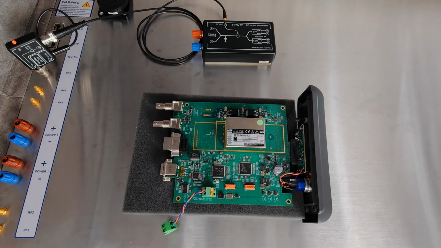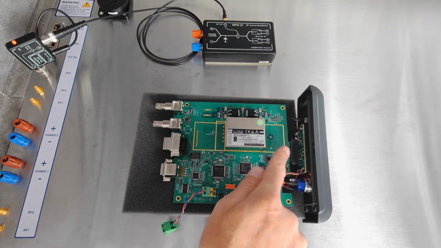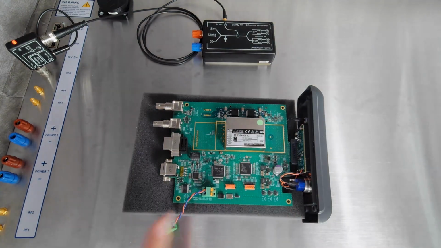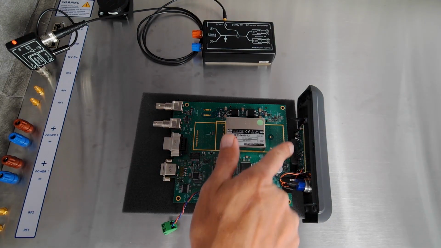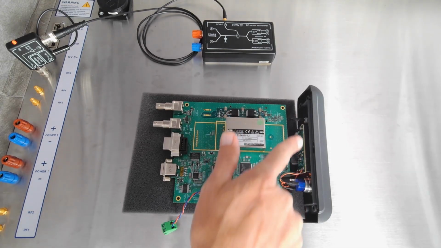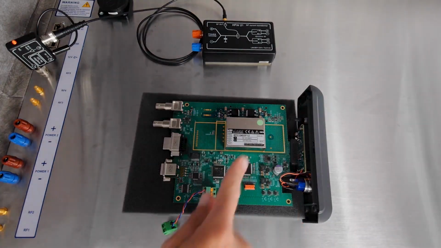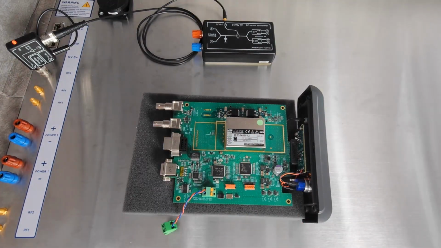Here I want to show you now another measuring setup. Now we want to measure how much disturbance is created by this connector here or from this front panel board, which is connected to our main board.